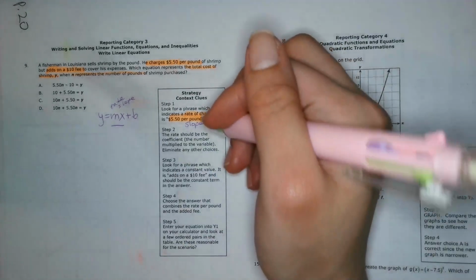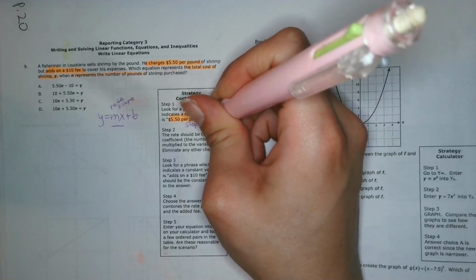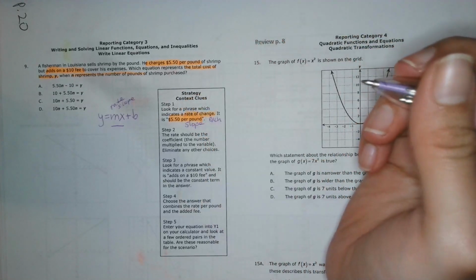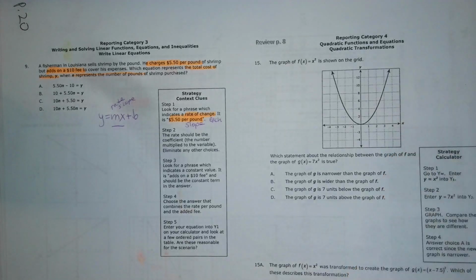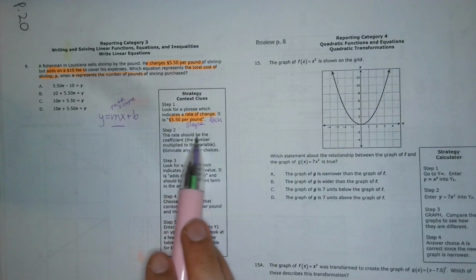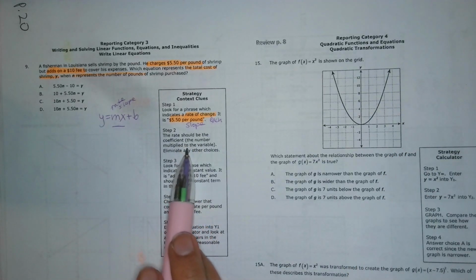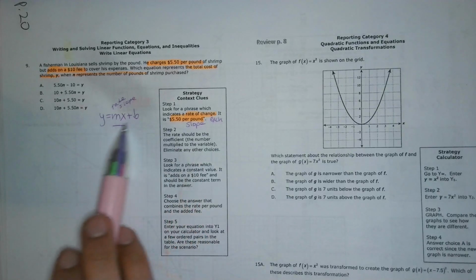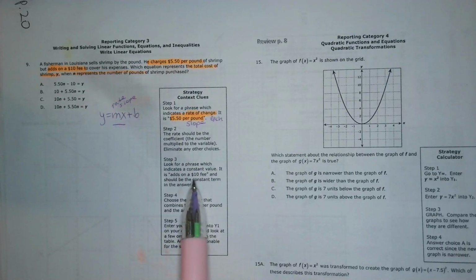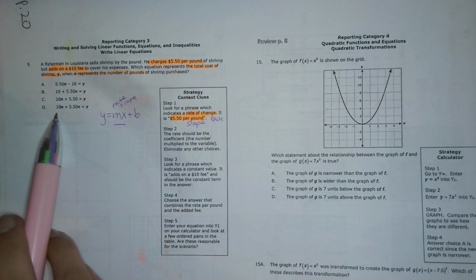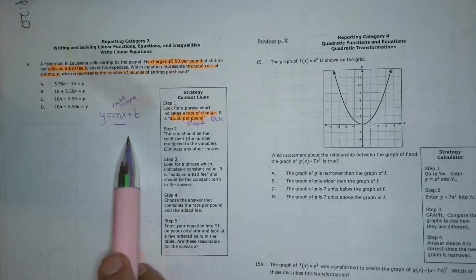You're going to multiply with that rate to pay for each pound. So the words per or each, those are big indicators that you're going to multiply with that number. And it says here, the rate should be the coefficient, the number multiplied to the variable. That's exactly what I just said here. We're going to eliminate some choices now. So what I'm going to do is go through A, B, C, D, and we're going to look at which number is multiplying.